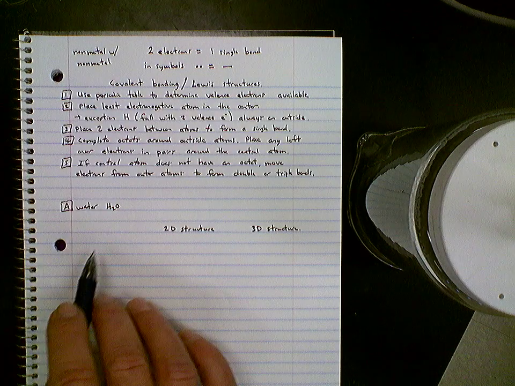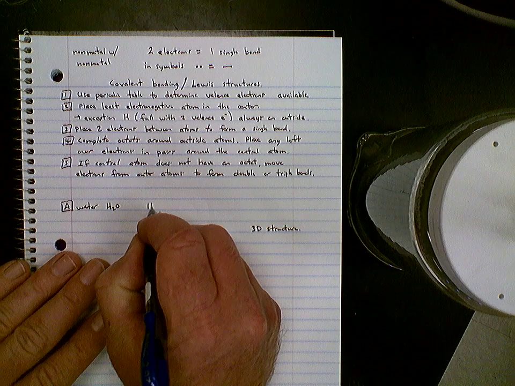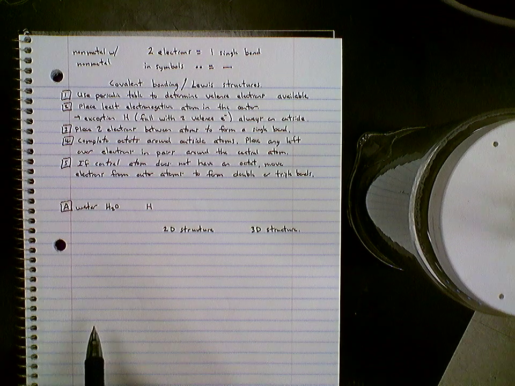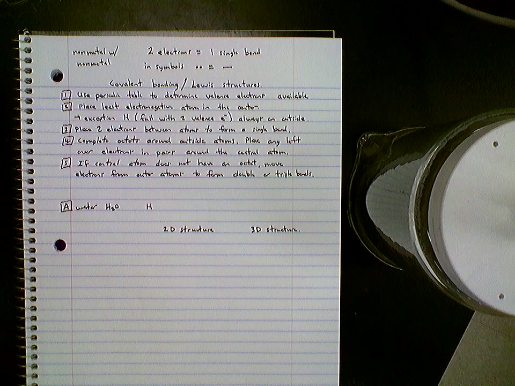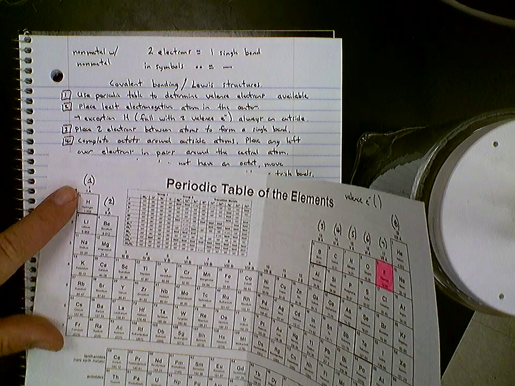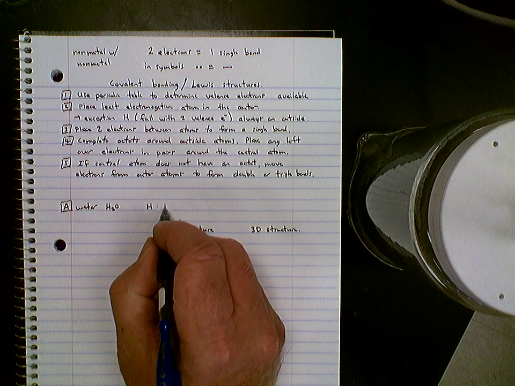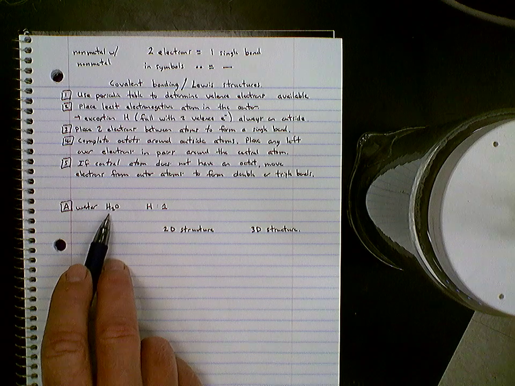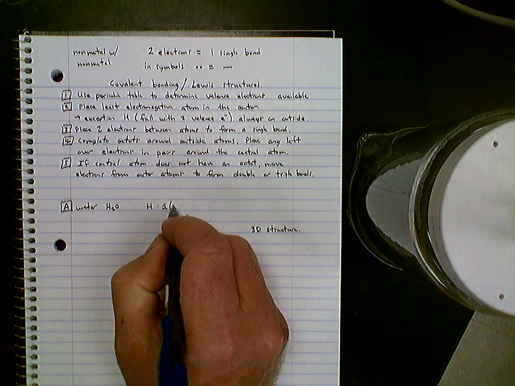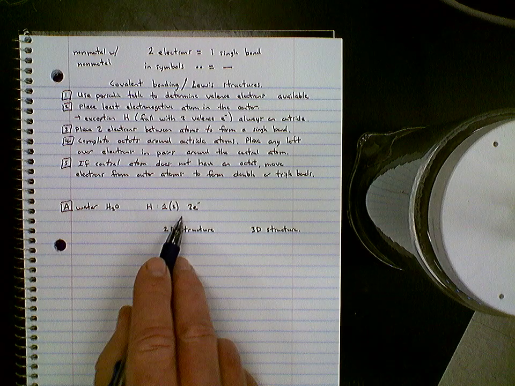So we're going to start with water. Water is H2O. First, we're going to follow rule 1, and we're going to determine the valence electrons available. Hydrogen is in group 1 on the periodic table. Group 1 has 1 valence electron. There are 2 hydrogens in our molecule, so we're going to multiply that by 2, and so we have 2 electrons available from the hydrogen.